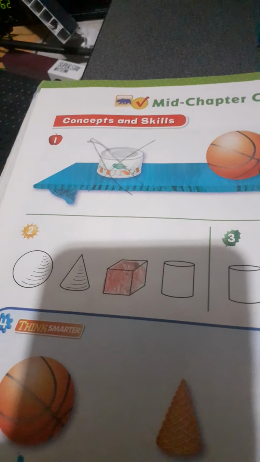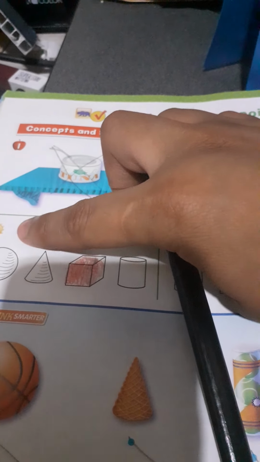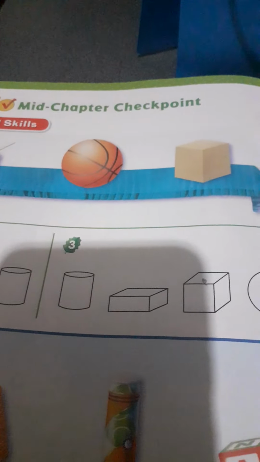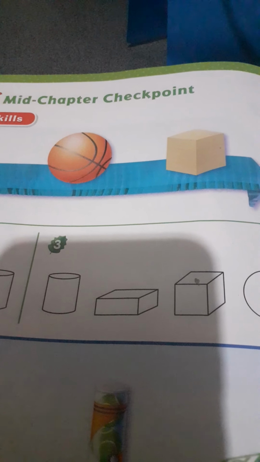A two-dimensional shape is like a box. And another two-dimensional shape, we have this. Yes, it's like a cone. Cone has a two-dimensional way. And in the three-dimensional way, we have, for example, a cylinder, right? We're going to draw, in this case, okay, yes.